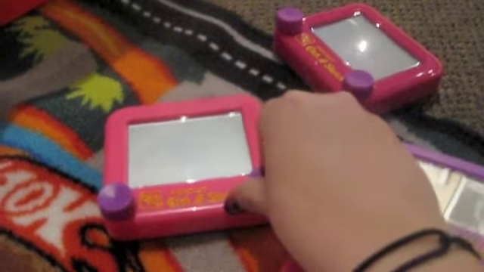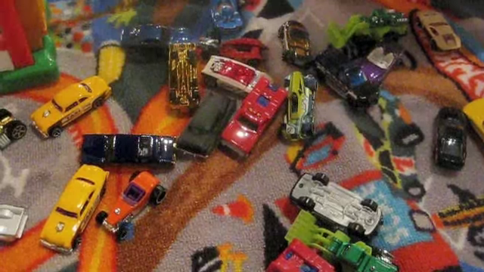My job is pretty fun. So what, I'm 26 years old. I can still play with Matchbox cars.